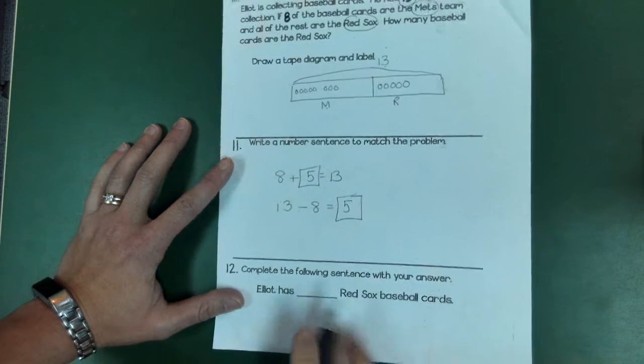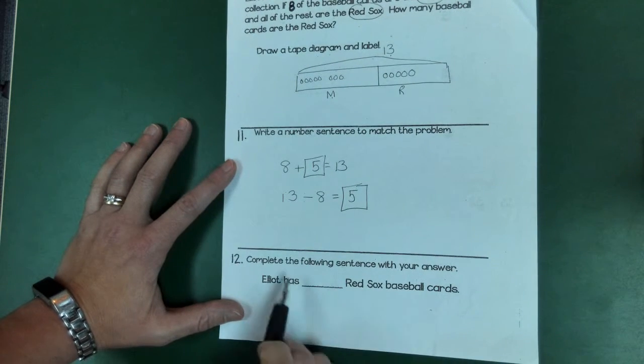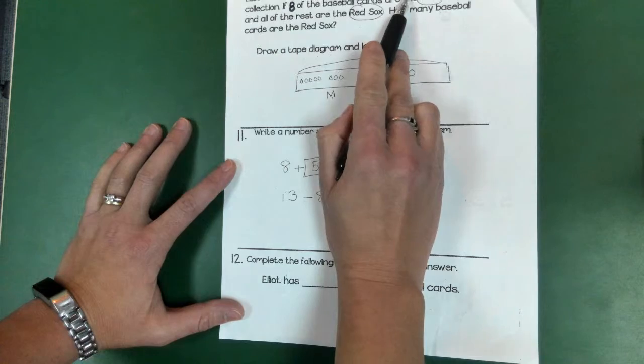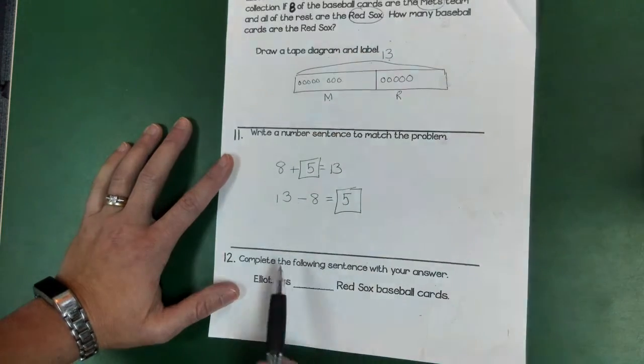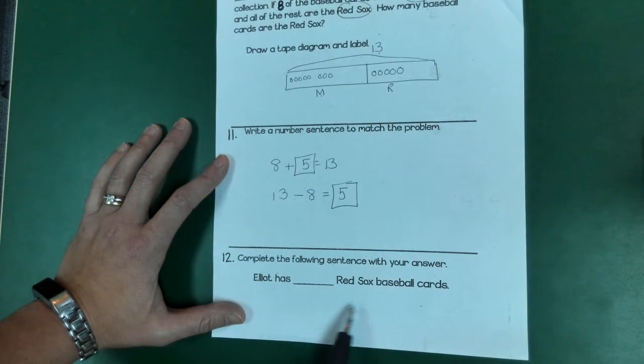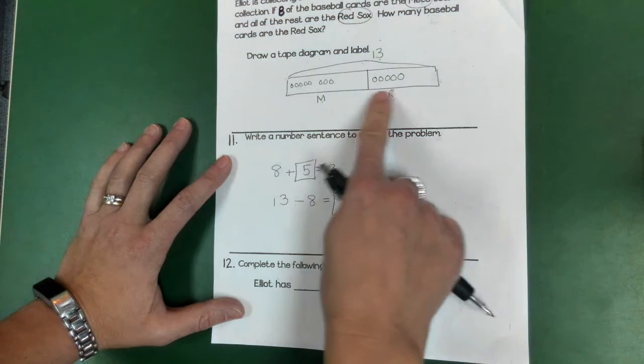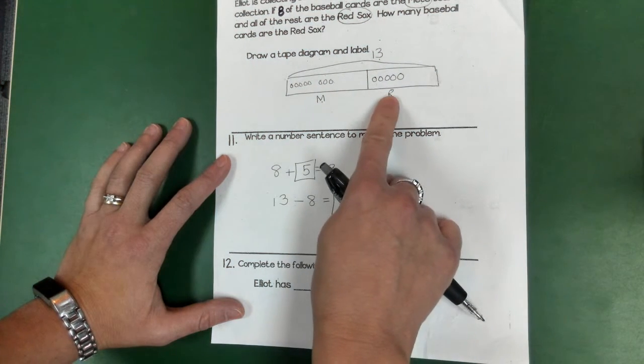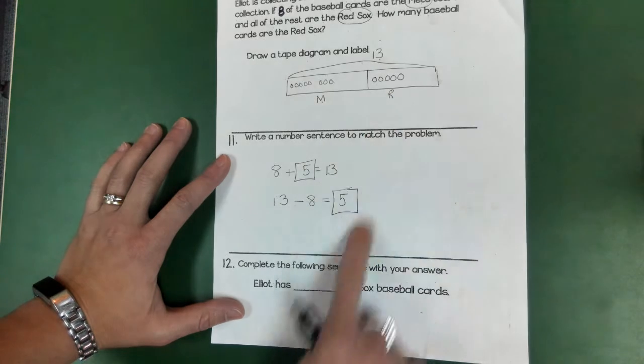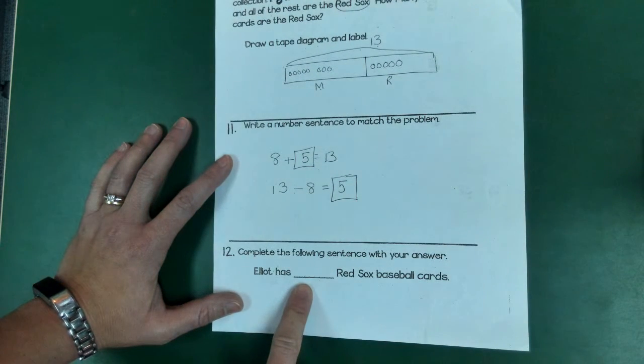So now look at this question carefully. We know already he had 13 cards. This question is asking how many are the Red Sox? So point in your tape diagram, where were the Red Sox? And write down here how many he had.